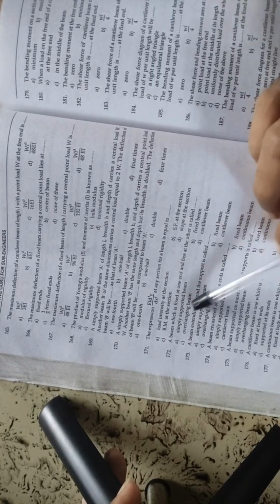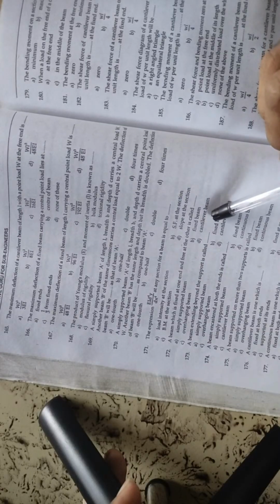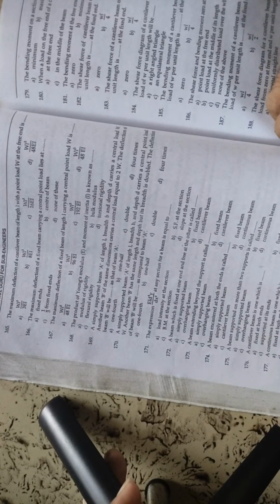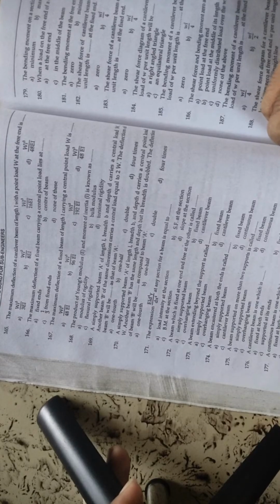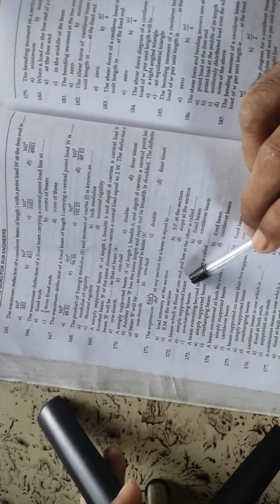A beam which is fixed at one end and free at another is called: simply supported beam, fixed beam, overhanging beam, cantilever beam. The answer is cantilever beam.